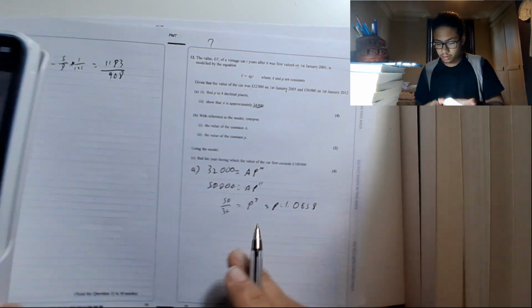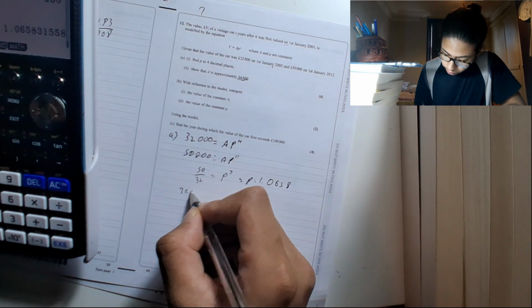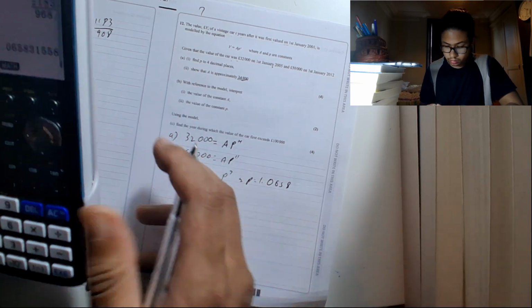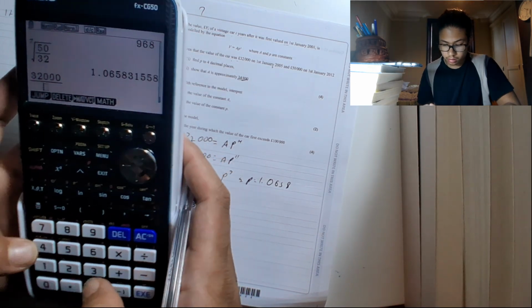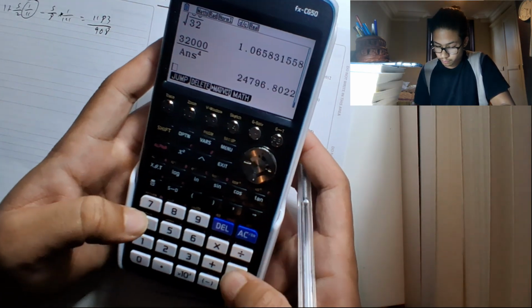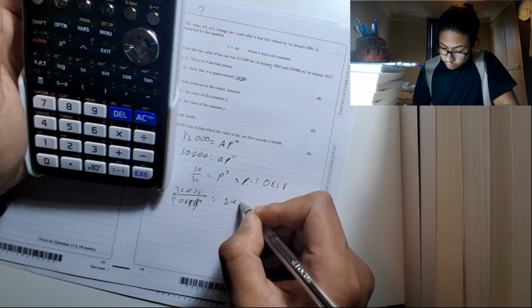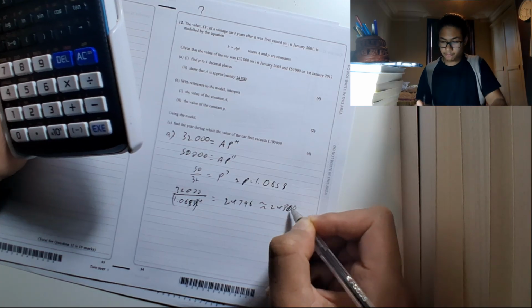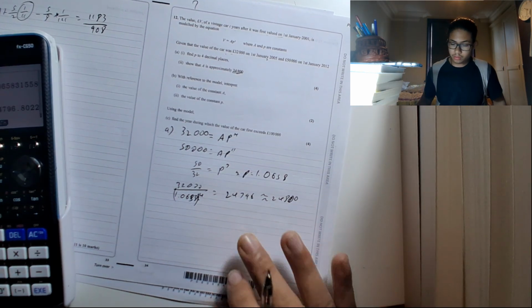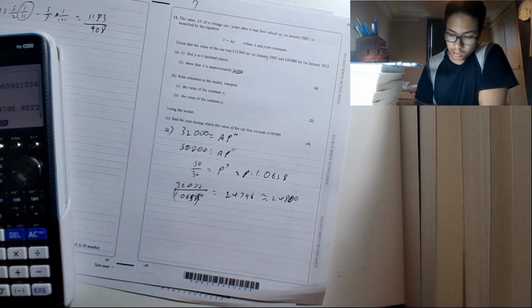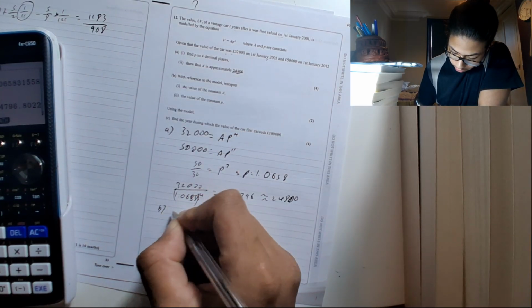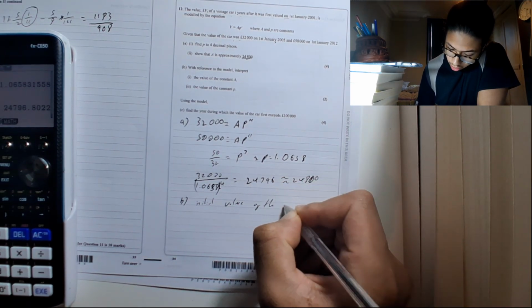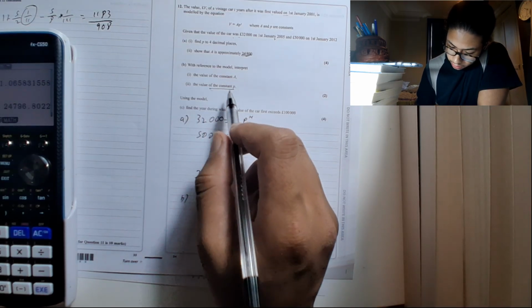I'll sub into the first one, so then we get 32.58 to the 4. Oh yeah, it's close, so 24, which is approximately 24.8. With reference to the model, interpret the value of the constant A. So A will be the initial value of the car, and the value of the constant P.